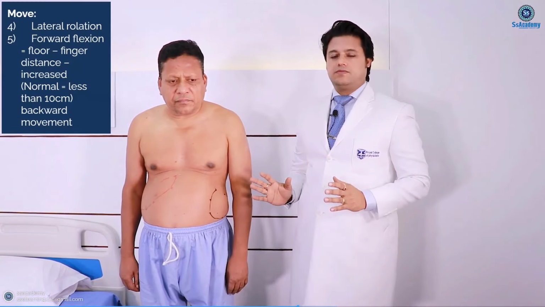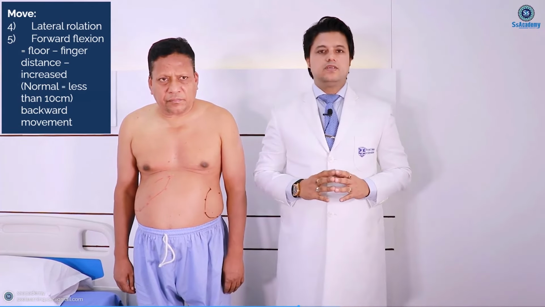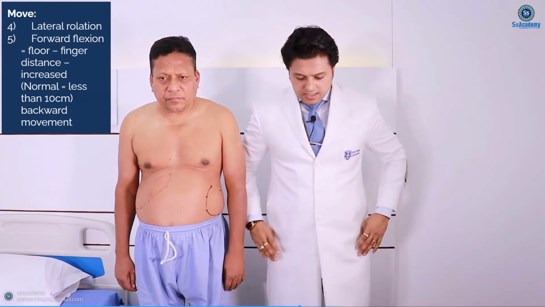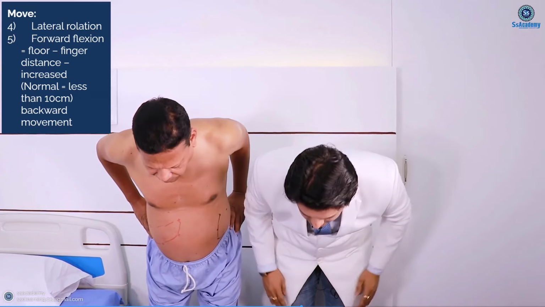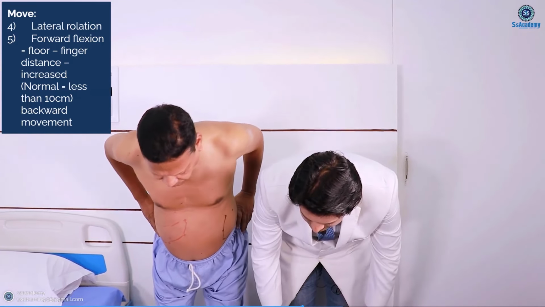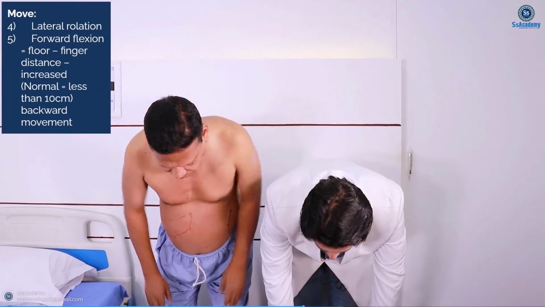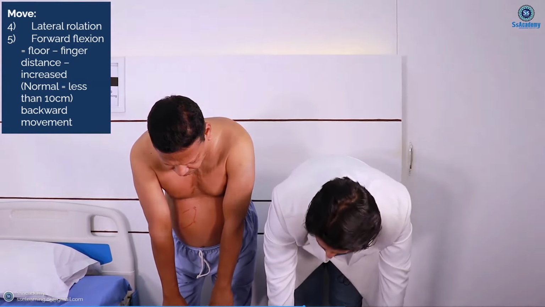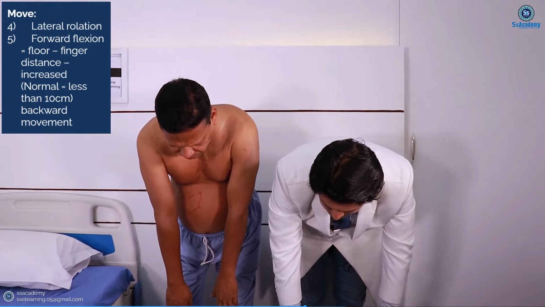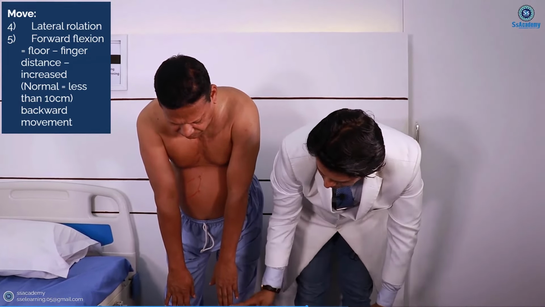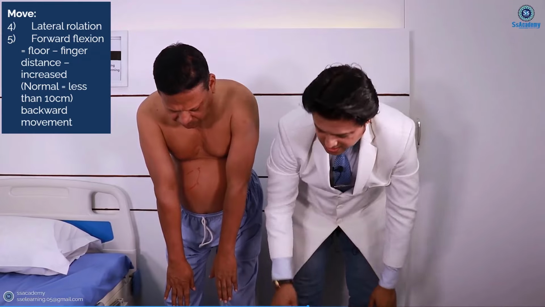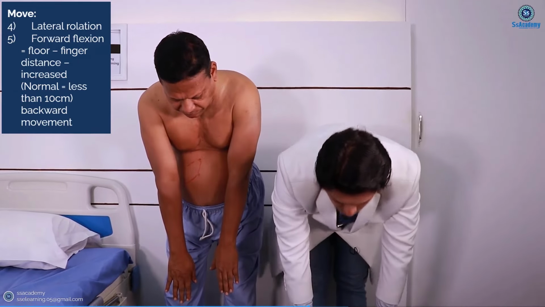So yes, now we look at the movement of the lumbar spine. We'll tell him, sir, could you do like this for me? Move. I can do it more and more. This is called the floor finger distance. So you can see the difference. The floor finger distance is more than that of me. You can see I can do it more.